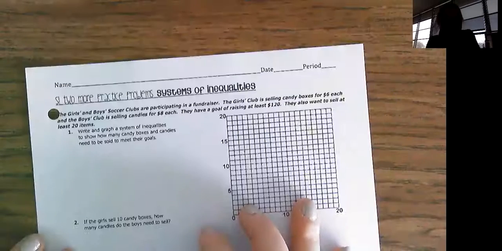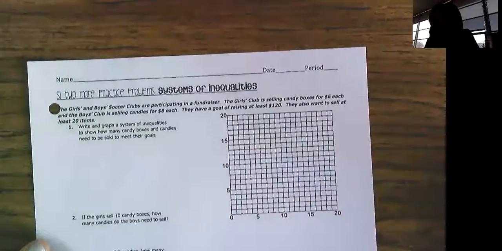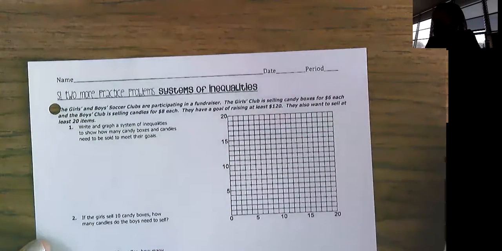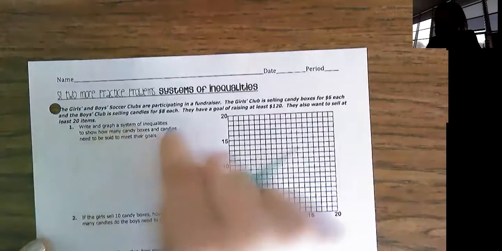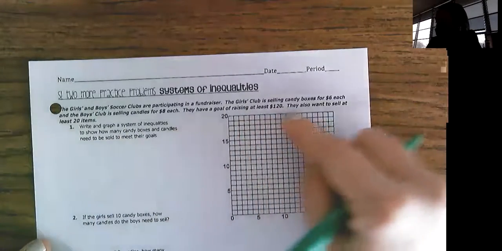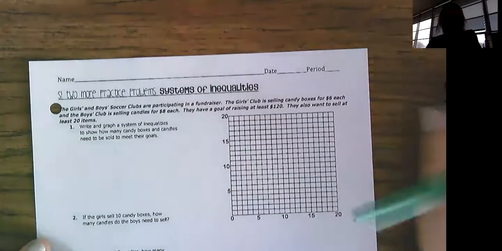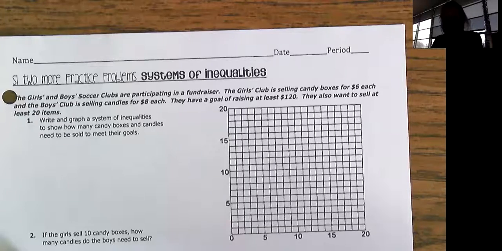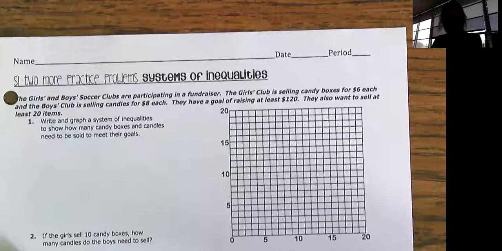Okay, so the girls and the boys soccer clubs are participating in a fundraiser. The girls club is selling candy boxes for $6 each, and the boys club is selling candles for $8 each. They have a goal of raising at least $120. They also want to sell at least 20 items. So you are going to write and graph a system of inequalities to show how many candy boxes and how many candles need to be sold to meet their goals.